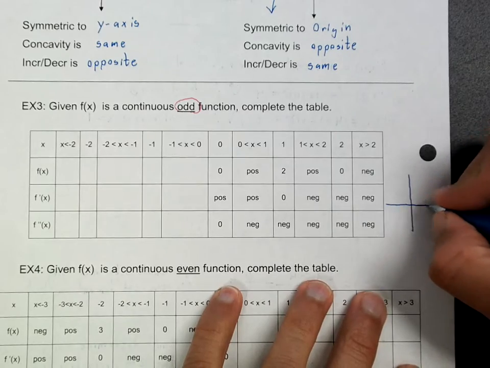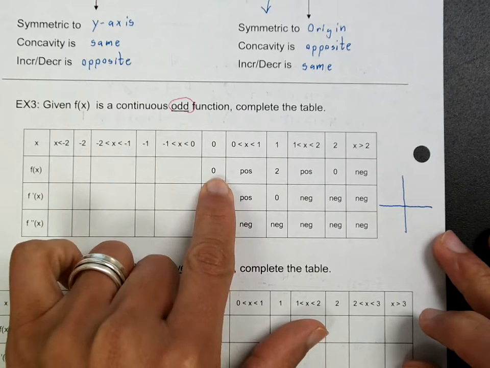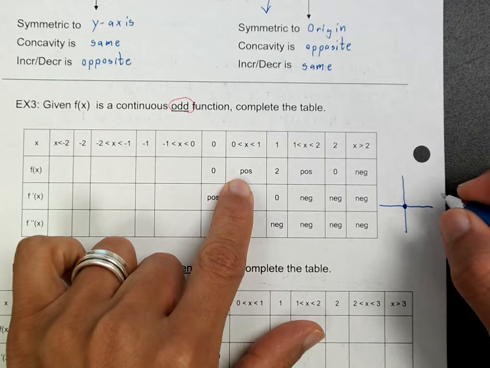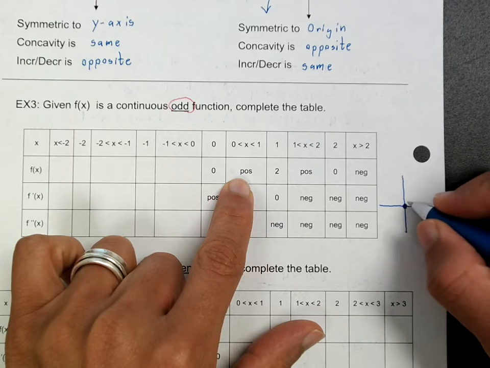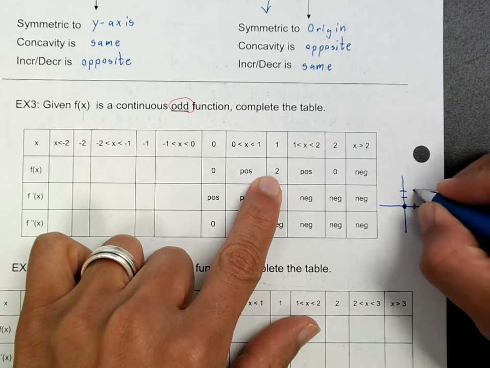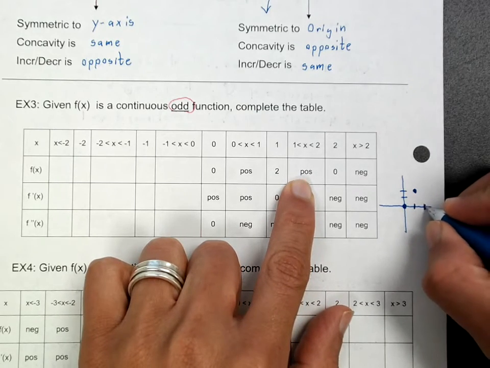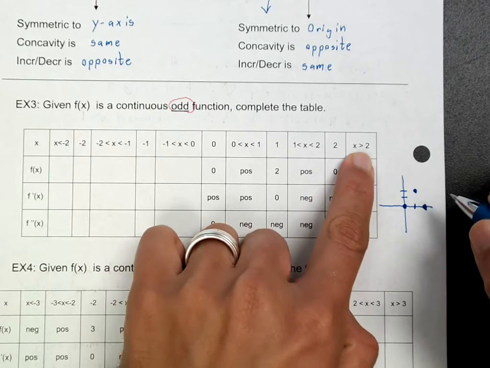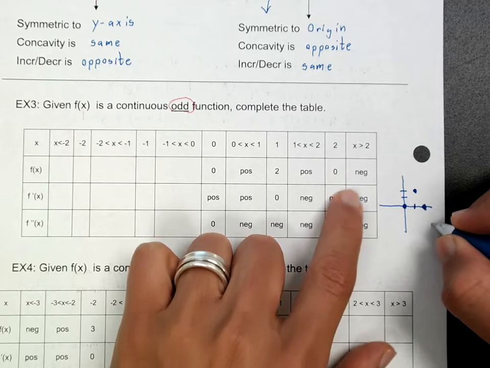What I like to do here is just try to set up a table if I can. Remember, this is f of x I'm looking at. So if x is 0, f of x is 0. If I go between 0 and 1, it's positive, so that means the y values are all going to be positive here. At 1, I'm at 2, so (1, 2). And then between 1 and 2, I'm still positive, but at x equal to 2, I'm at 0. And if I'm anything over 2, I'm somewhere down here, so the y values are going to be negative. That's what that means.